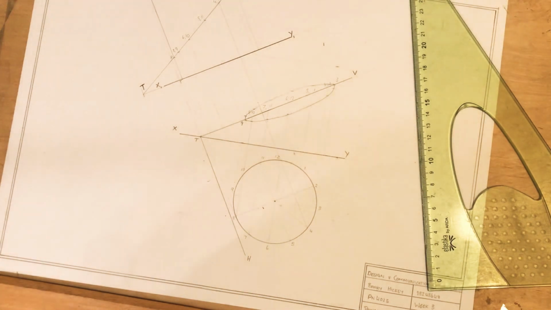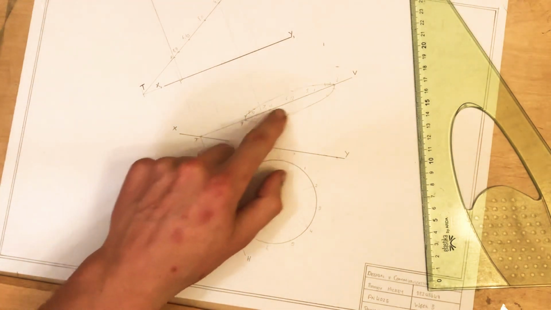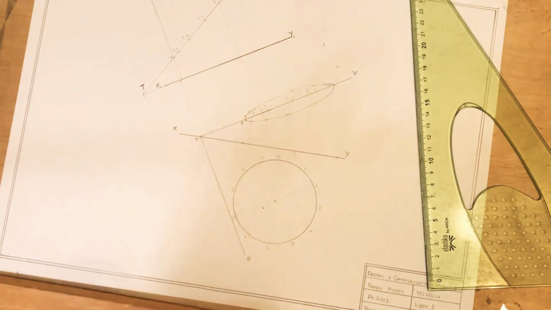So this surface we have found here is the shape of the cut surface in elevation.